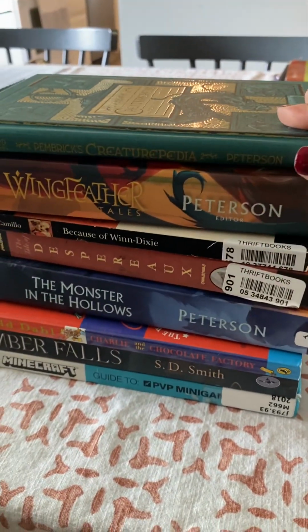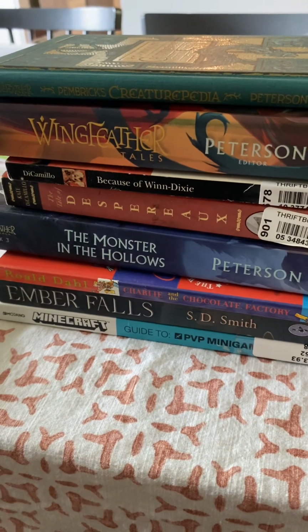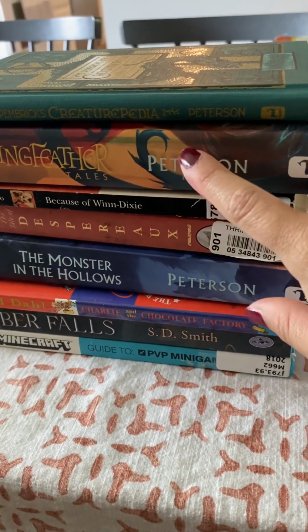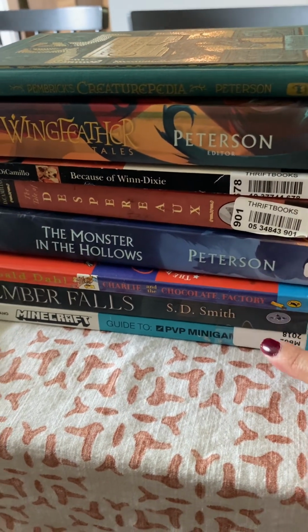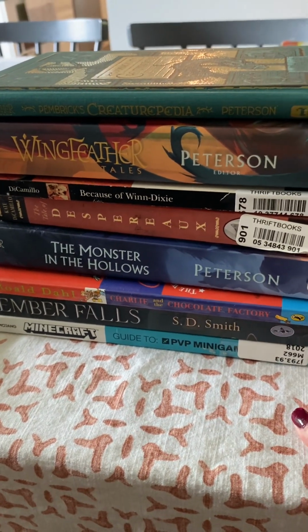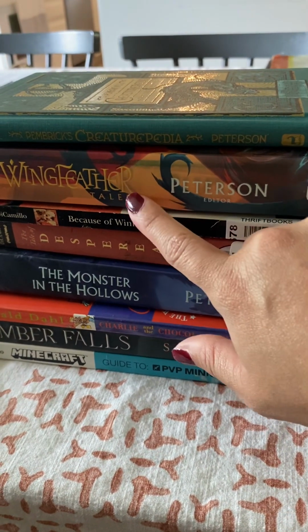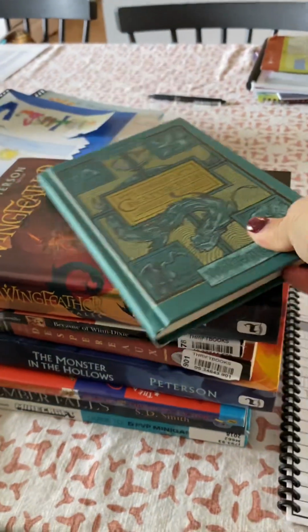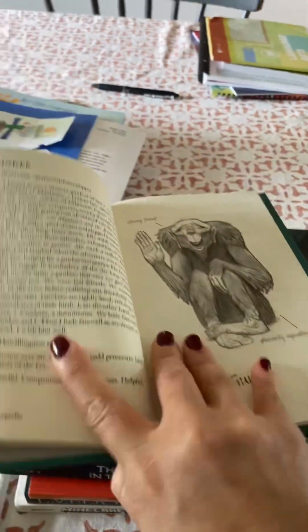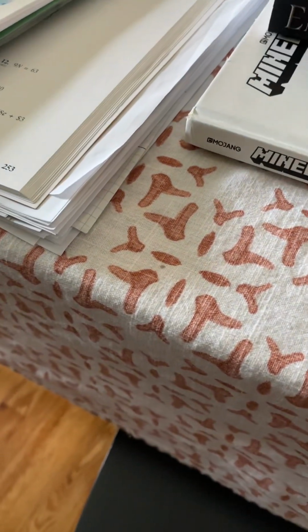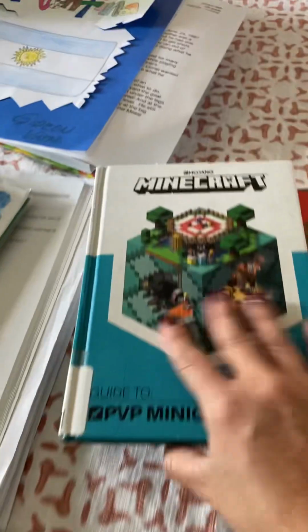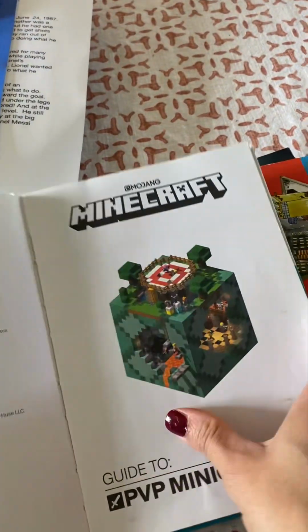And then here are some of the books that he read as well. He did read the Wingfeather series book 4 as well, but we cannot find it anywhere, so it must be at his dad's house. But yeah, he got very into the Wingfeather Saga. He read their Creaturepedia, which describes all the different creatures in the books.